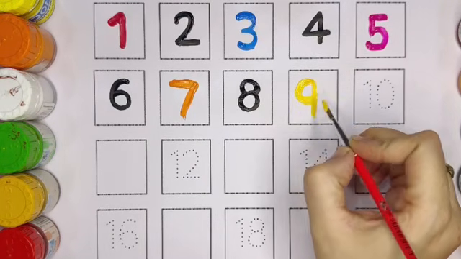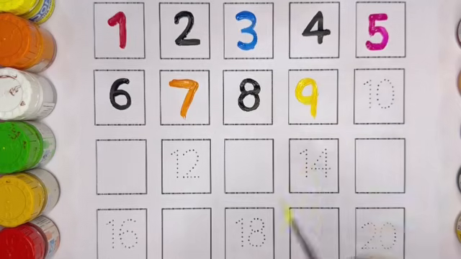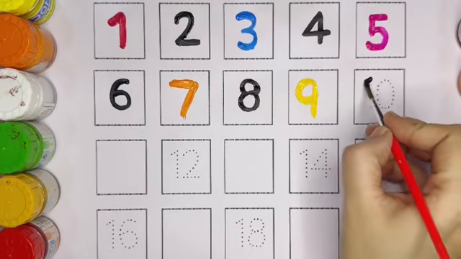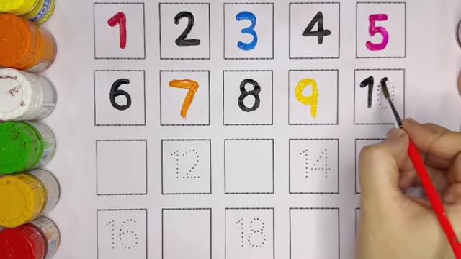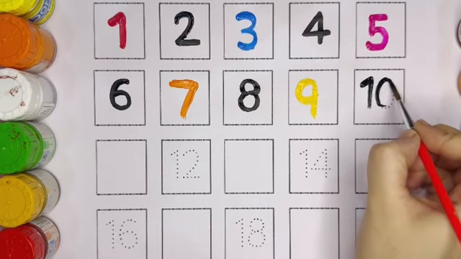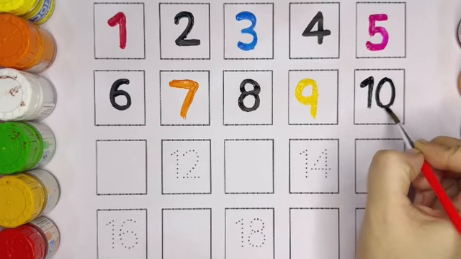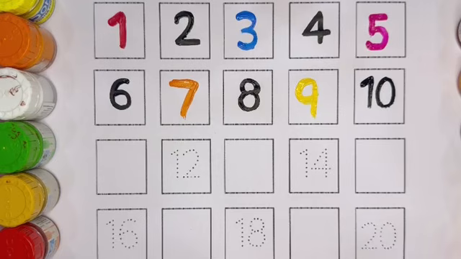Good. Number 9. Next is, which number is next? Number 10. 1, 0, 10. Number 10.